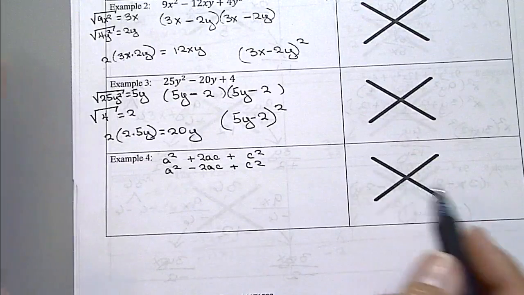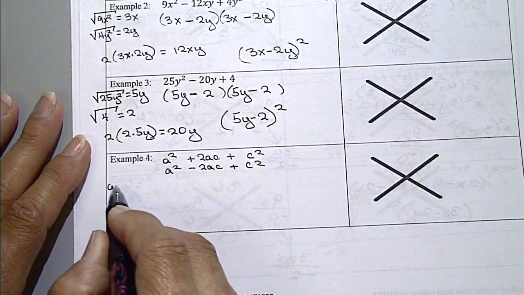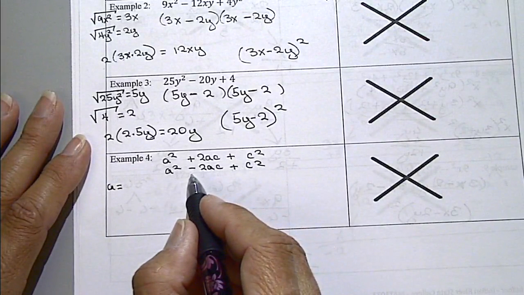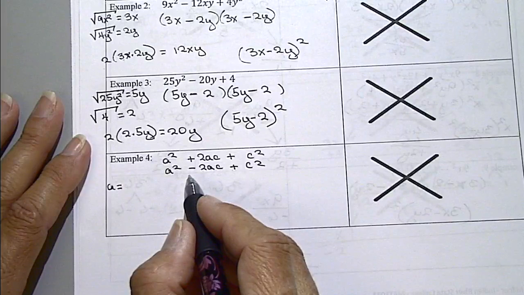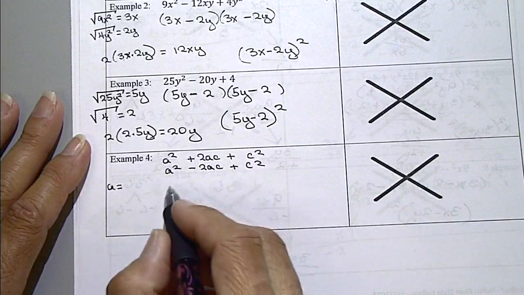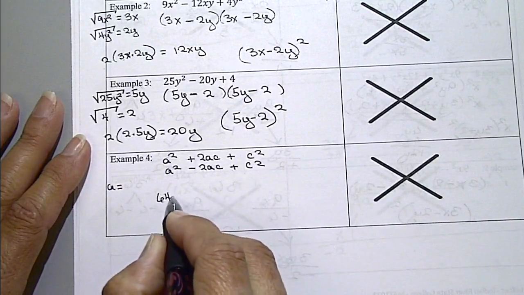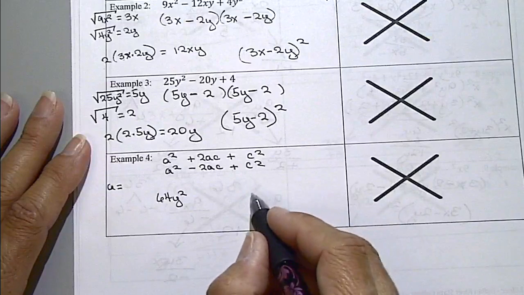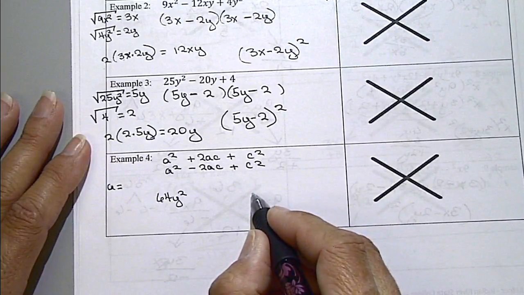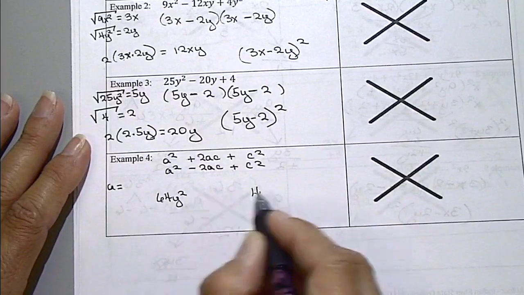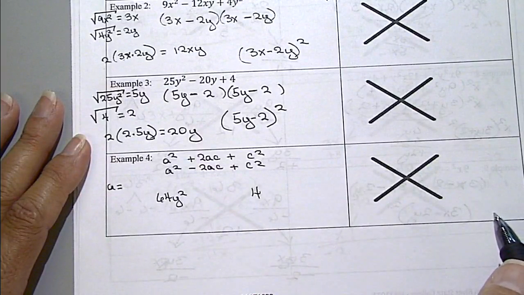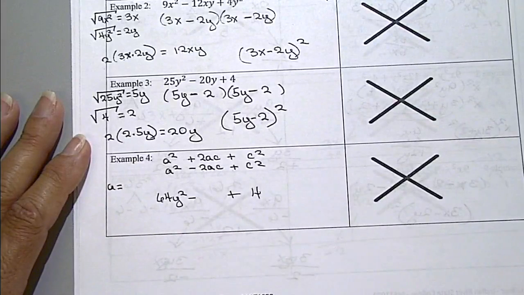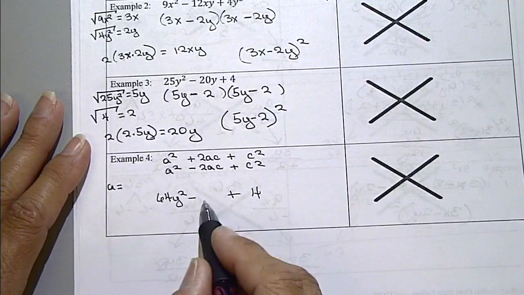So I'm going to pick a number for A. Somebody give me a number for A. What if A is equal to what? Okay, so you said what? 64y squared. So that's my first term is going to be 64y squared. Got it? What about this last term? What did you make it? And did you have pluses in here or minus plus? You put a minus and a plus. Like that? Okay. What is your middle term?